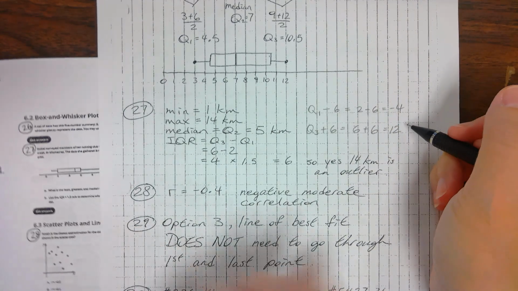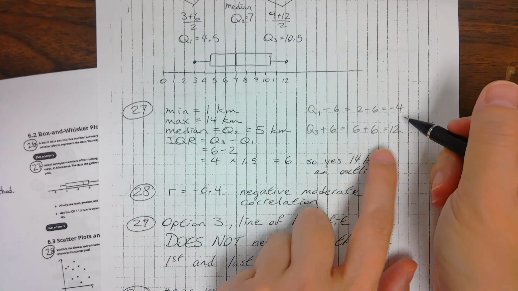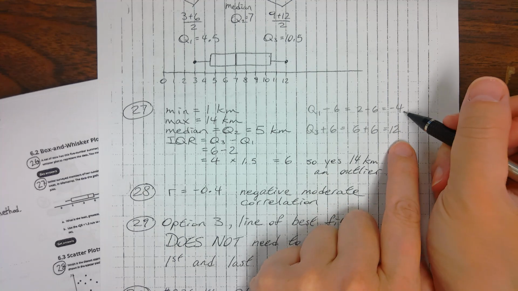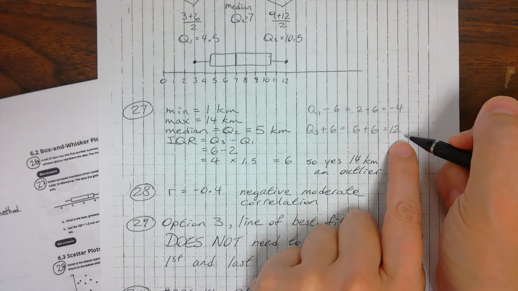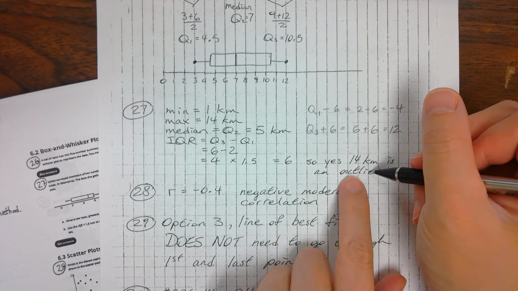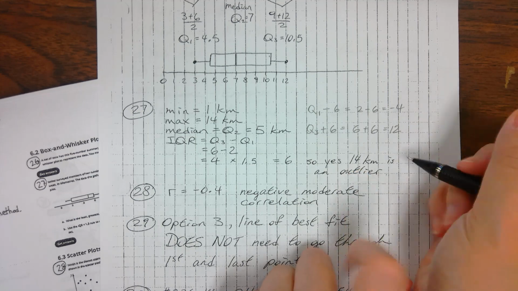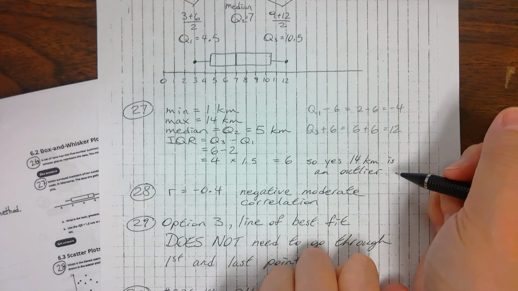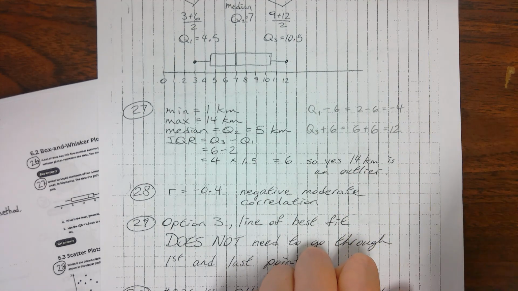So based on your interquartile range, it means that any data between negative 4 and 12 is reasonable and it should be considered. Anything over that range, it means it's an outlier. So then yes, 14 is an outlier in this case. Right, so that's the purpose of IQR.